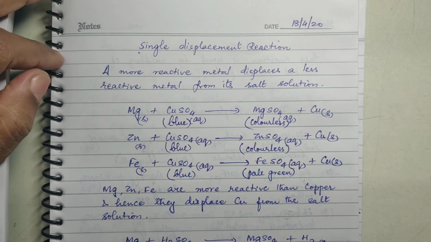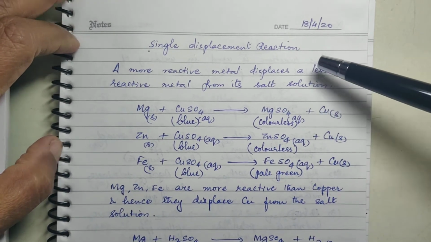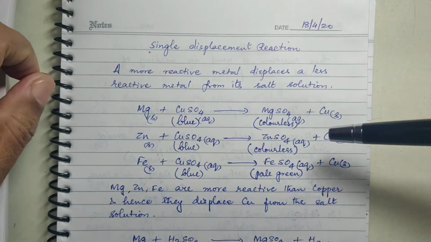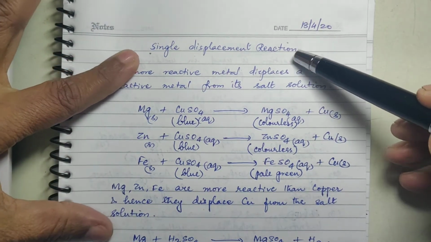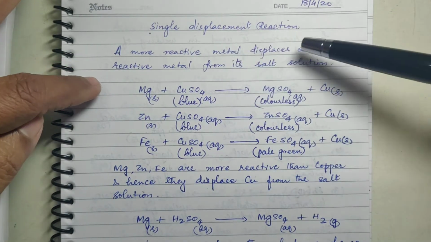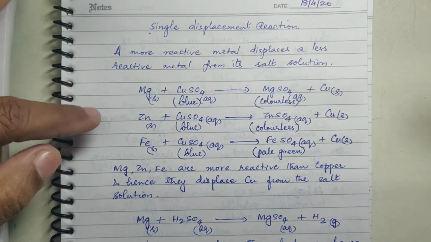Yes, children, let us go further. The next classification is displacement reaction. You know, there are two types, single displacement and double displacement. First, we will see single displacement reaction. Okay. Now, what happens here? A more reactive metal displaces a less reactive metal from its salt solution.